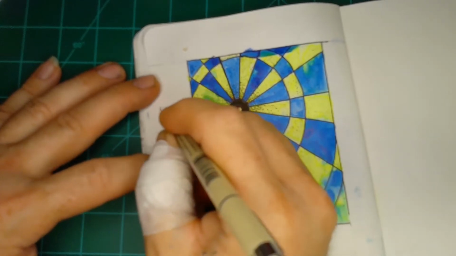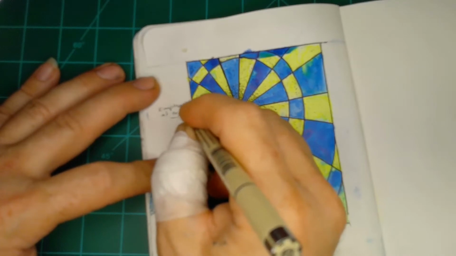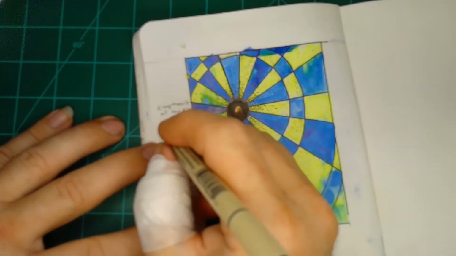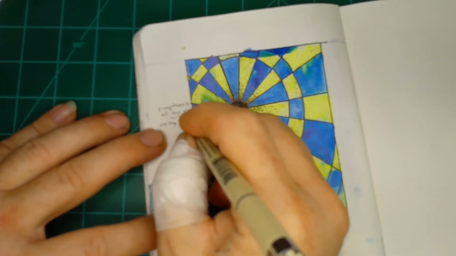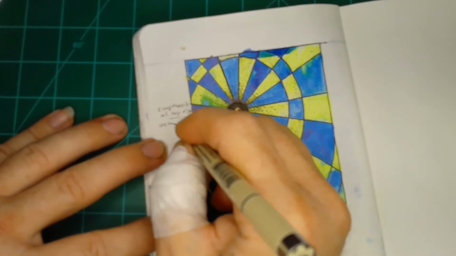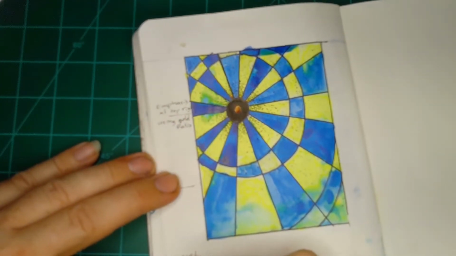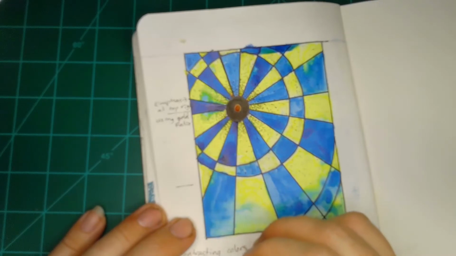I didn't show the lines, but I used the rule of thirds, or the golden mean, or the golden ratio, to determine where I wanted the center of my dartboard, and I'm making a note of that there. I'm also at the bottom making a note that I'm using warm and cool colors and texture to demonstrate contrast for the theme that is my dartboard.